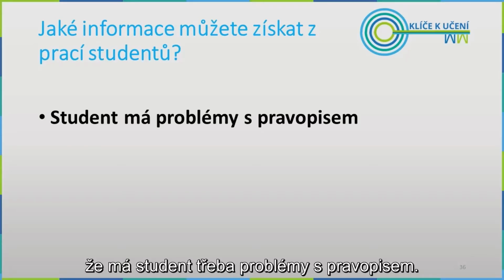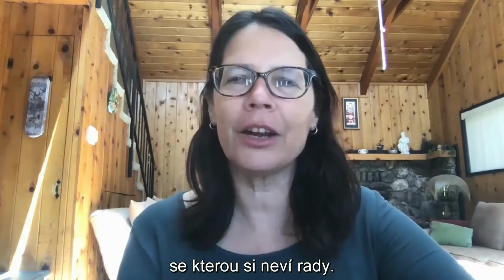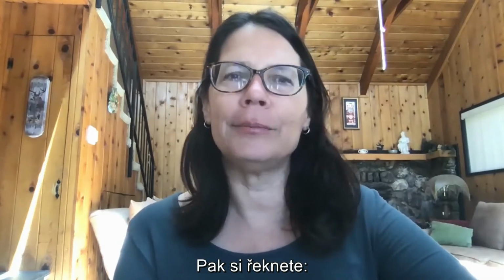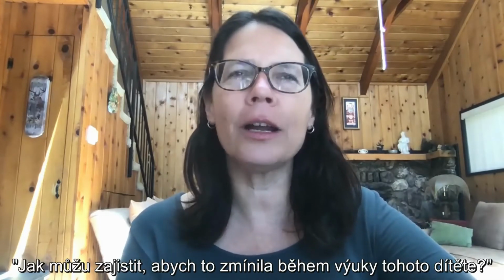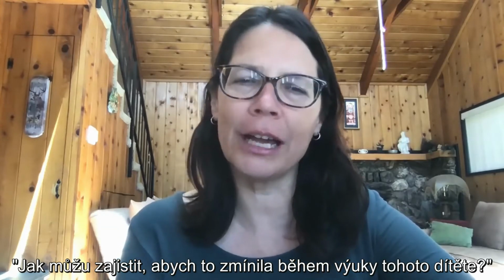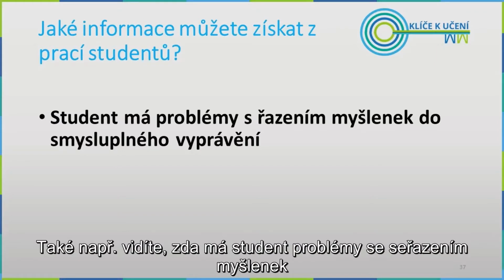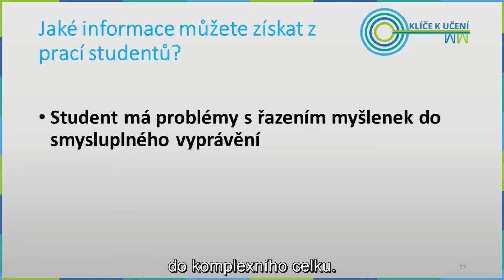We can see if a student is having difficulty with some spelling patterns. Maybe it's the same spelling pattern over and over that they are struggling with. And then you're going to think, okay, how can I make sure that I'm addressing this in a lesson with the child? You can see if a student is having difficulty organizing thoughts into a comprehensible narrative.